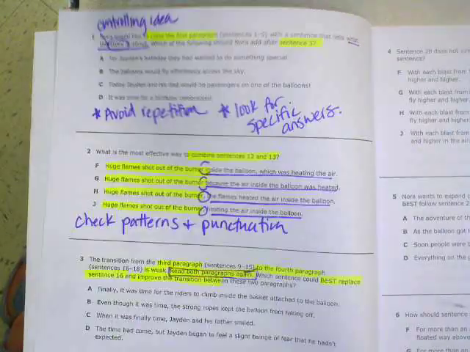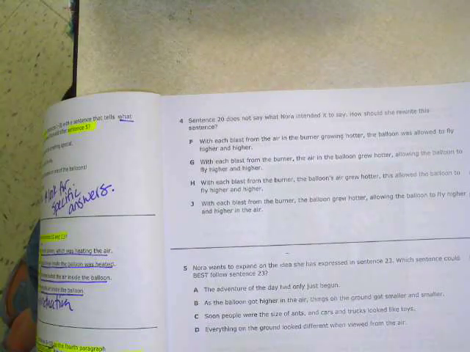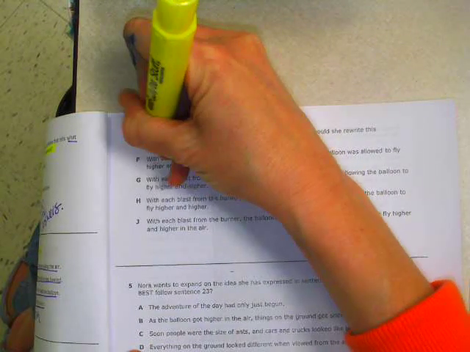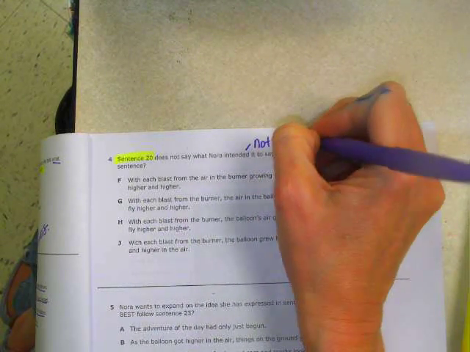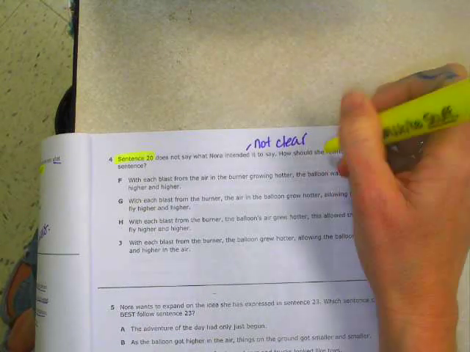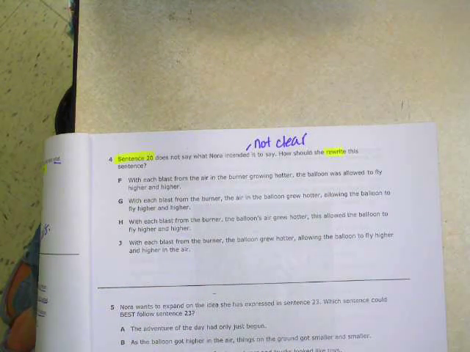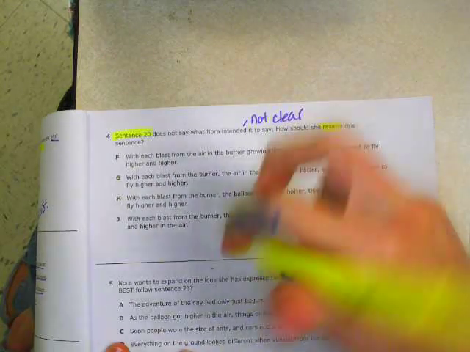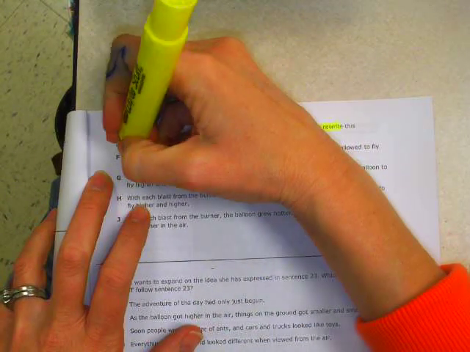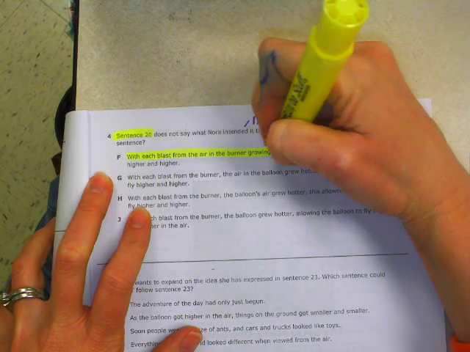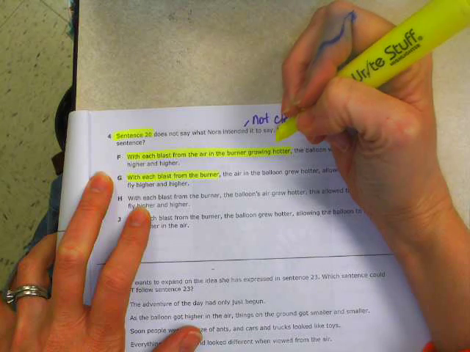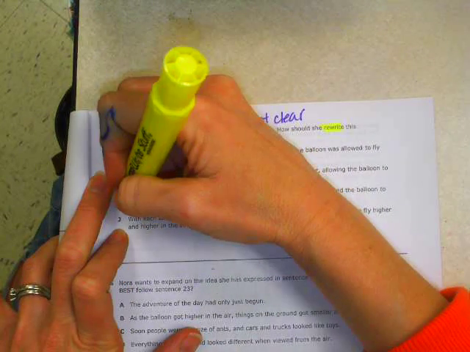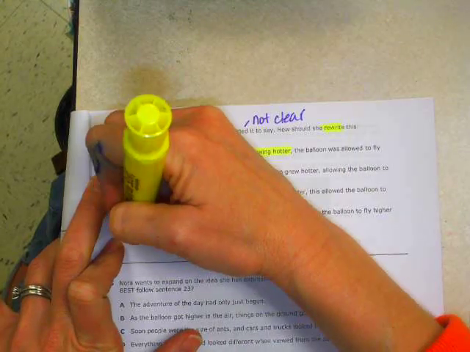Now, question 4. Sentence 20 does not say what Nora intended to say. Okay? So it's not clear. How should she rewrite this sentence? Okay? Now this is again one that looks a lot the same. So with each blast from the air in the burner growing hotter, with each blast from the burner.